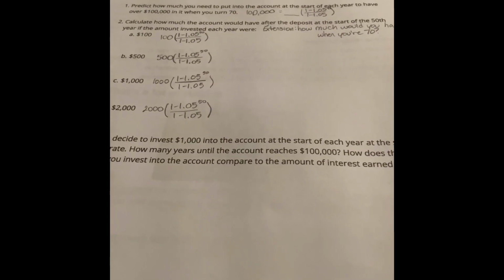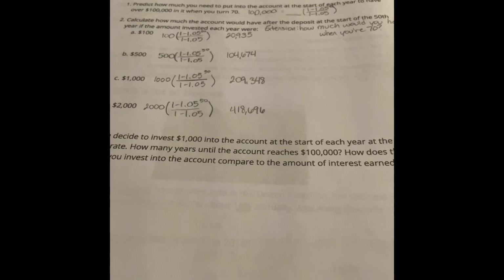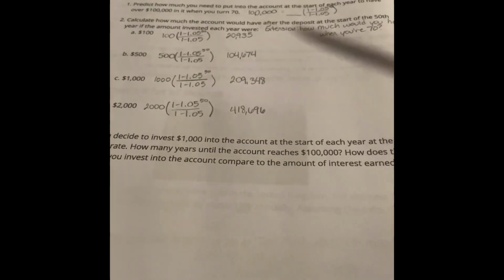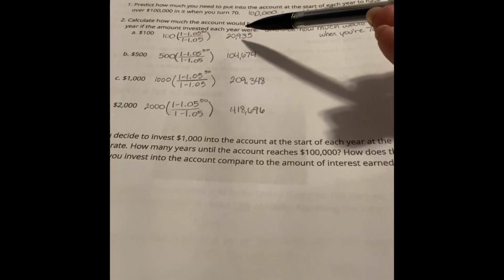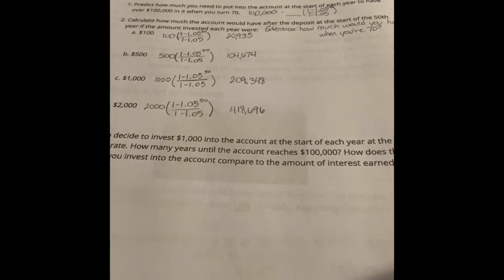Okay, go ahead and calculate those. Okay, so if you only input $100 every year with a 5% interest rate, you would end up with $20,935. If you consider the fact that you're only depositing 100 for 50 years, that's 5,000. So that extra 15, 16,000 is just from that extra accumulation every single time.